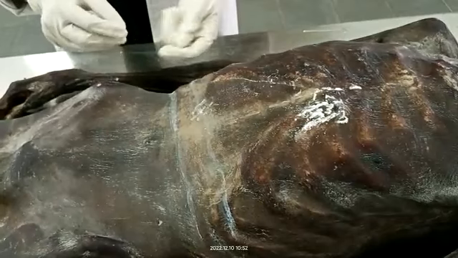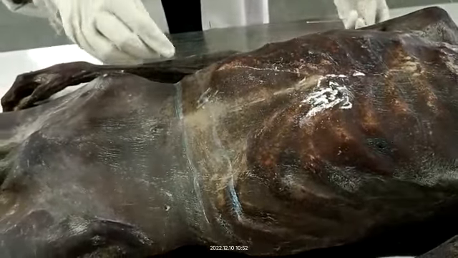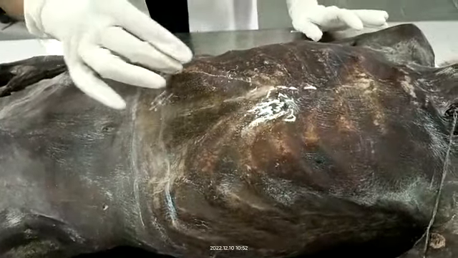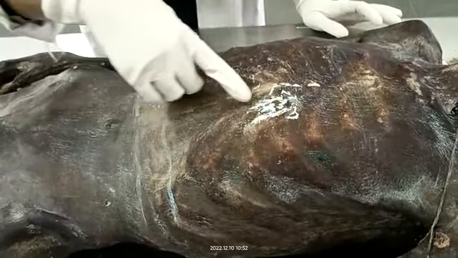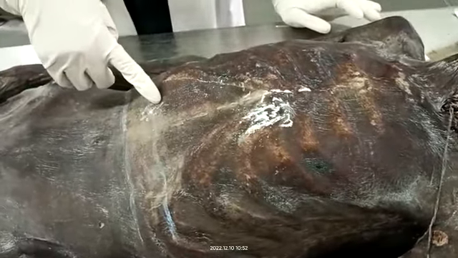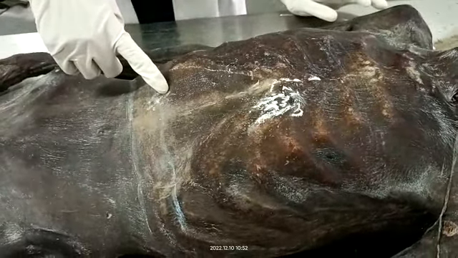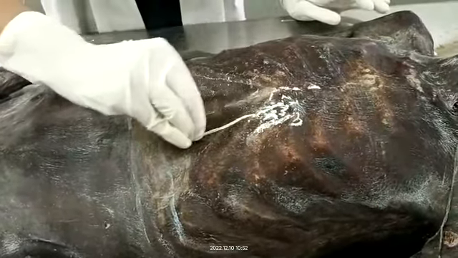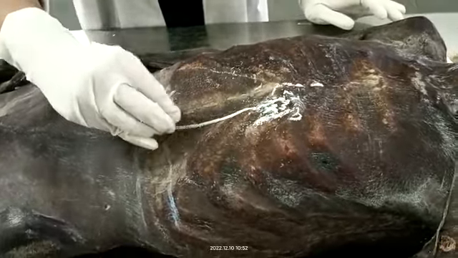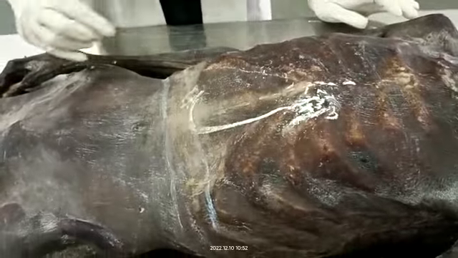Now coming to the lesser curvature. The lesser curvature is a J shaped line. So you have to connect the right margin of the cardiac orifice to the left margin of the pyloric orifice by a J shaped line. So this will represent the lesser curvature of the stomach.